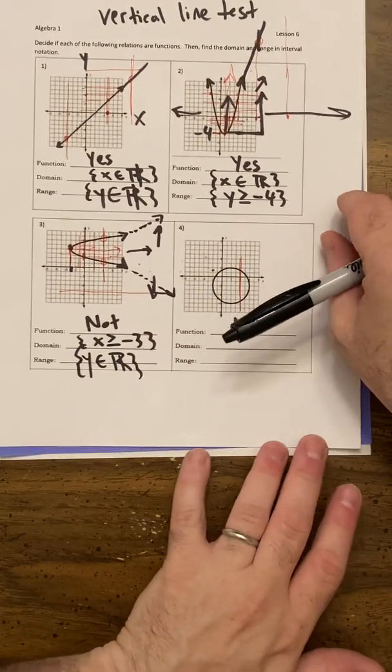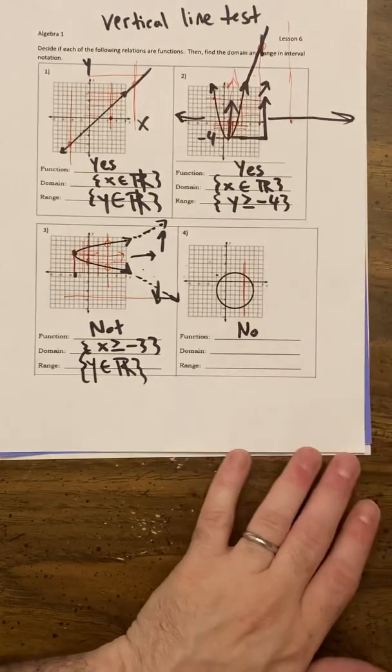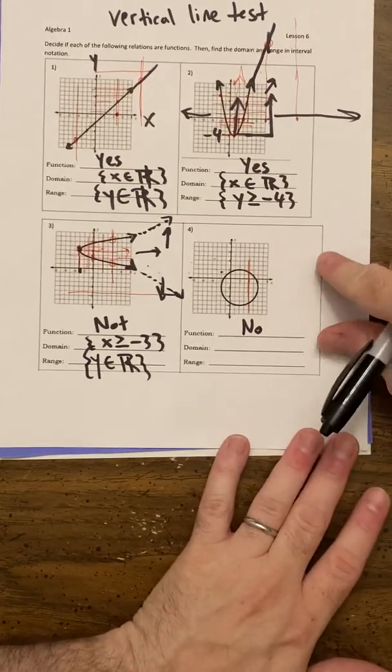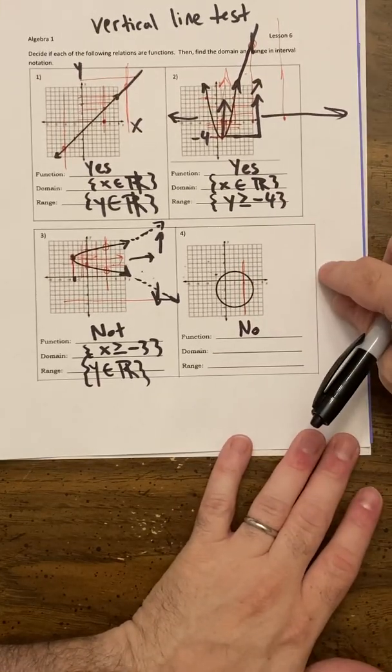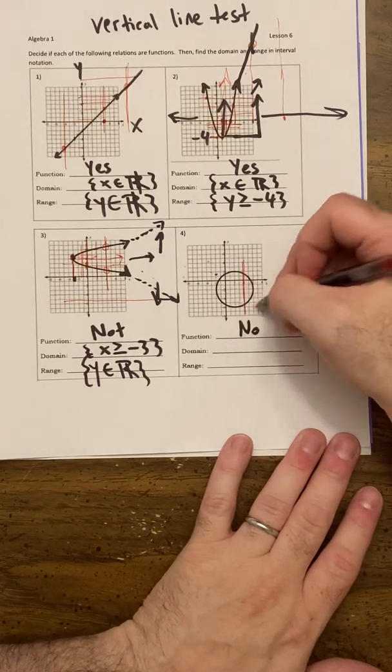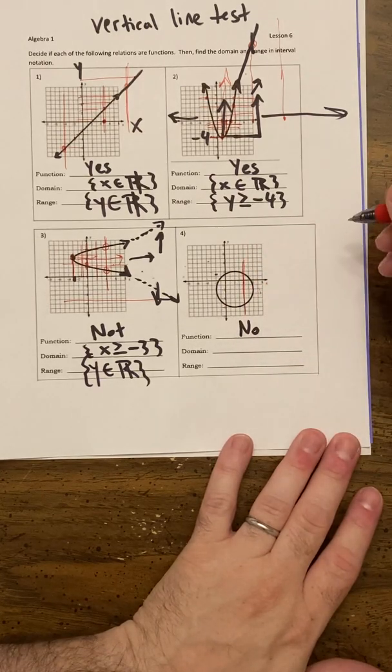Okay, here's an interesting one. We said that this was not a function because it didn't pass the vertical line test. Let's talk about the domain. Well, there are no arrows on this. It's a circle, clearly no arrows. So it has starting points and ending points.